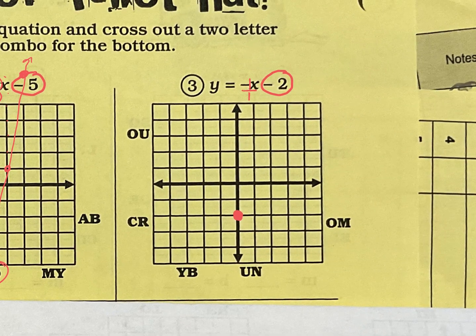Number 3, I already got my dot in where to start at negative 2. Now I have to move down 1 over 1. Down 1 over 1. Down 1 over 1. Down 1 over 1. And I'm going to continue that pattern in both directions so that I can see that if I move backwards, it goes over this way to OU. So for number 3, I look for OU.